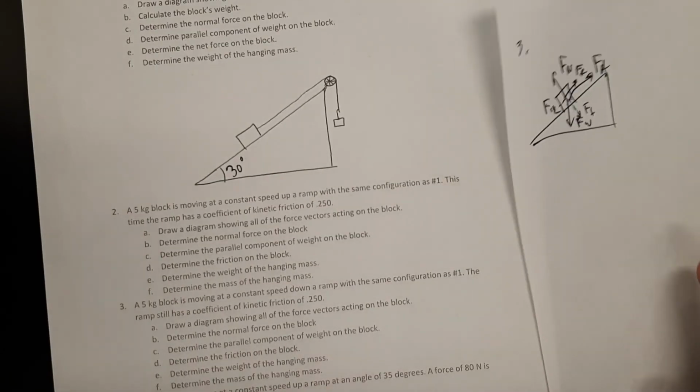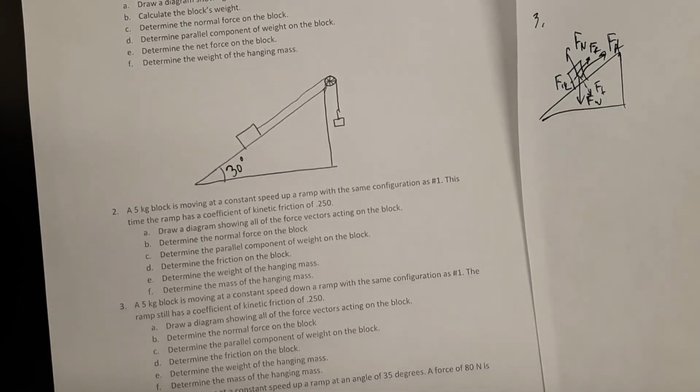Okay, so let's see. Normal force, we already got a formula for that. We already used it 2 times. Parallel component, already got a formula for that. Already used it 2 times. Friction on the block, already got a formula for that. Already used it once. So that'll just be your mu, the coefficient of friction, times your normal force. So that'll be 0.25 times the normal force you already found in part B, the weight of the hanging mass.